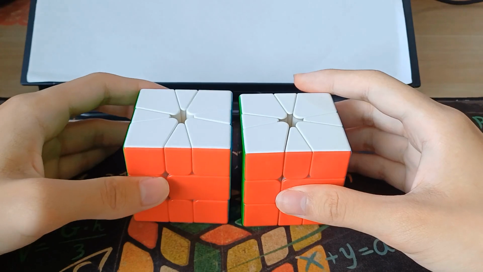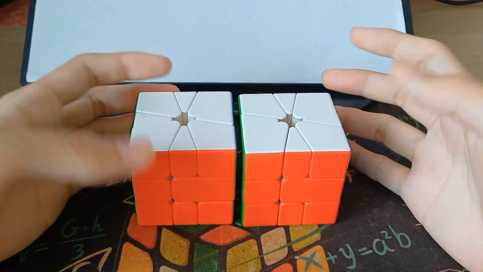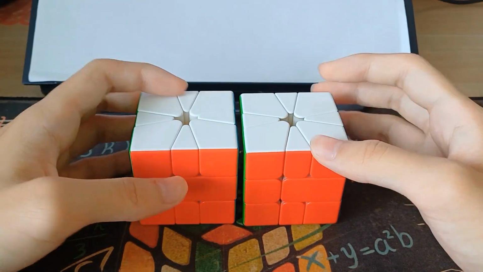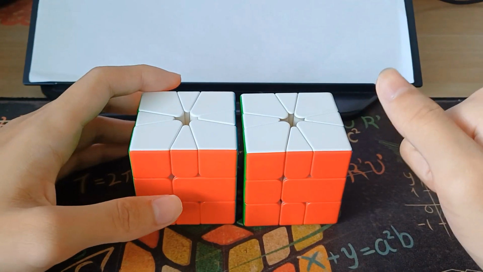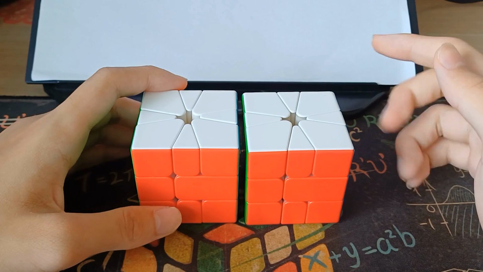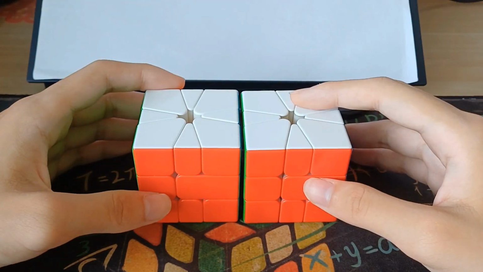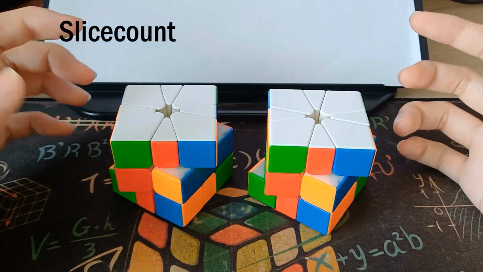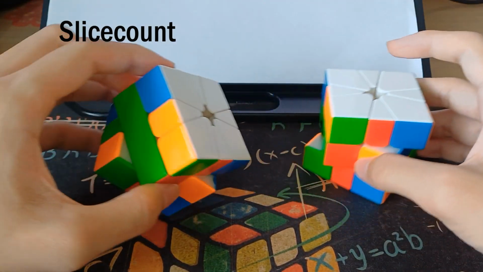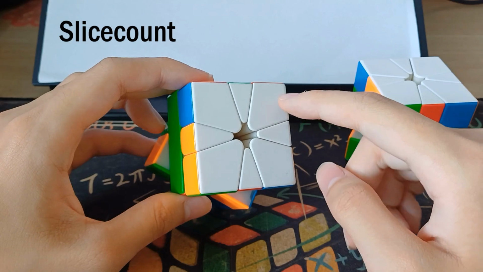So which method should I use to solve some of these PBLs? To decide which method you should use, you should consider first off the slice count and also the angles, or the Barflip, to pick the method. So for slice count, you have to first check for each method how many slices it takes to solve the PBL. So for this case, this is JOR.